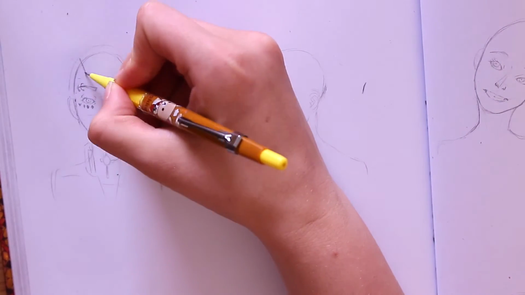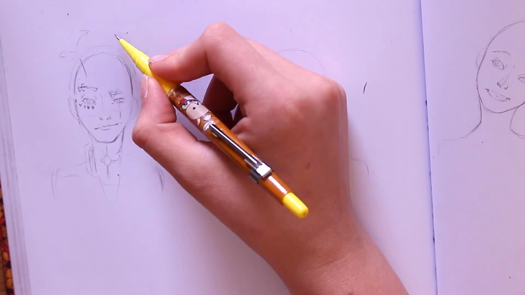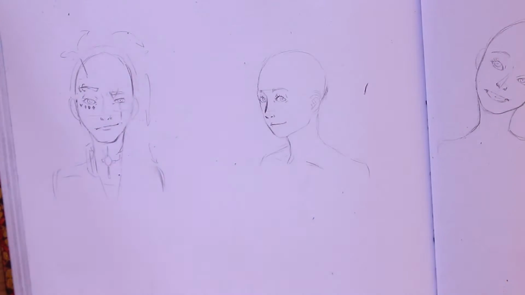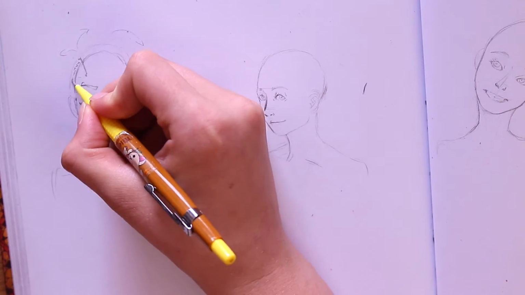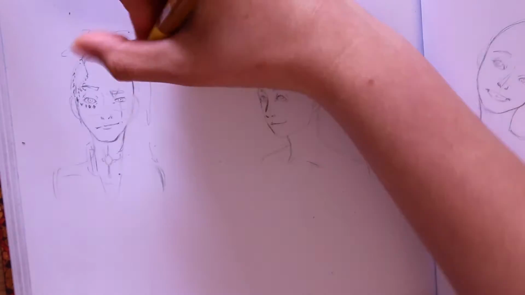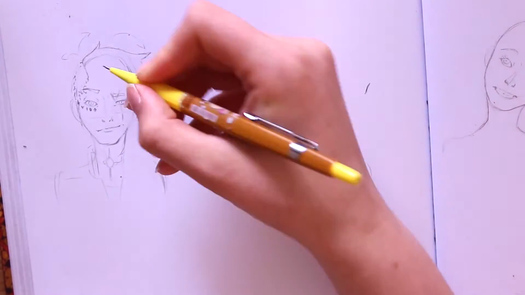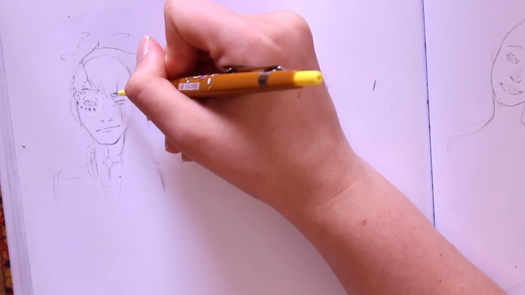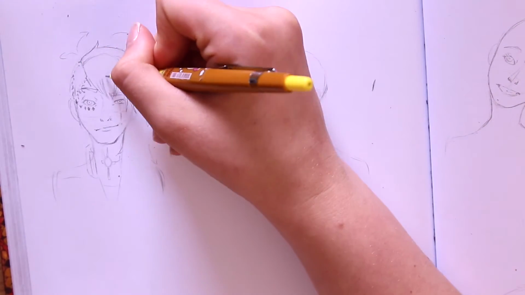So the first thing we do is think about where the parting goes and how hair sits on our head. It obviously doesn't stick right down to our heads, it's got a little bit of height to it, so that's the first thing you need to think about, where the scalp finishes and where the hair is starting.